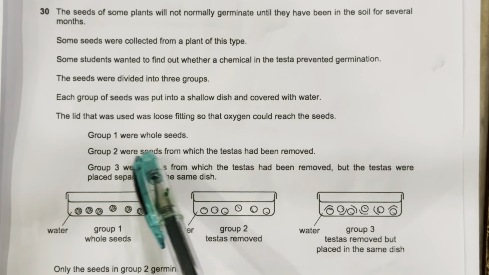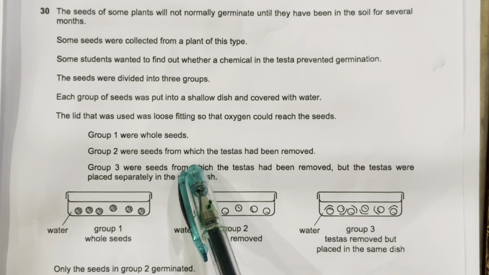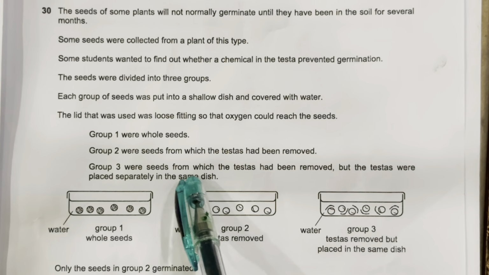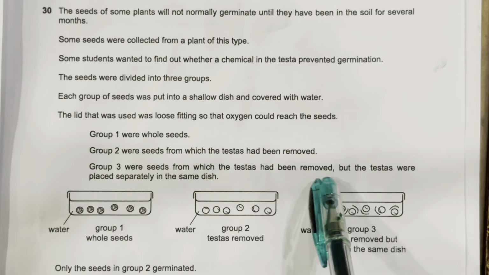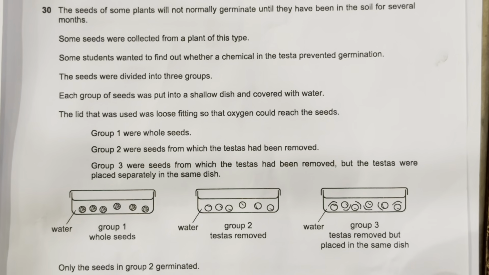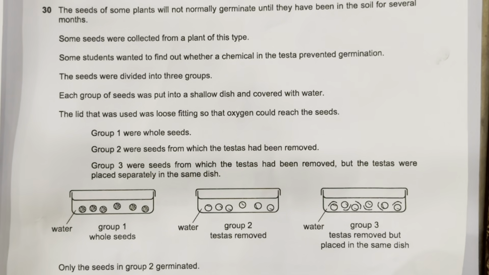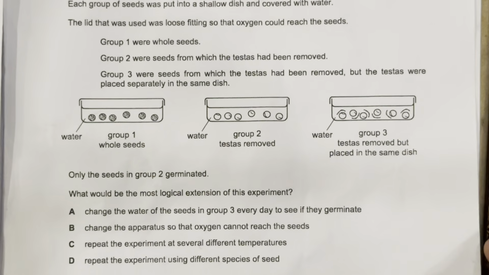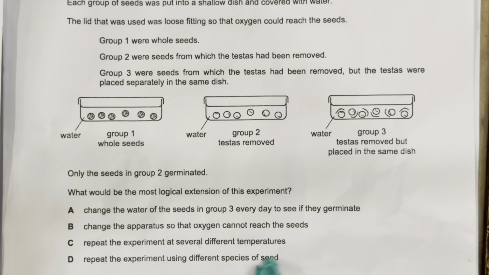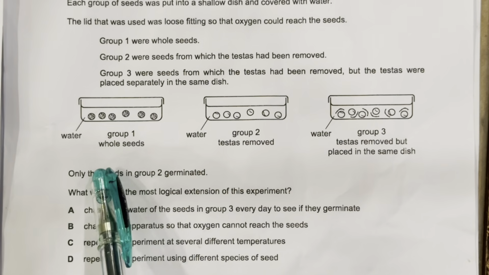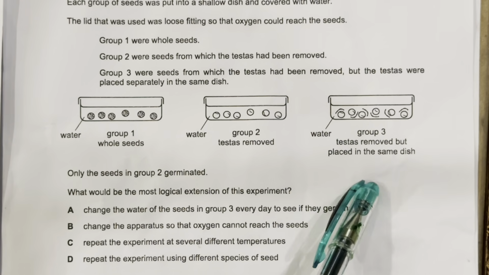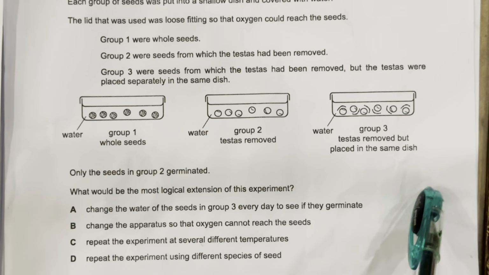Group 1 were whole seeds. Group 2 were seeds from which the testas had been removed. Group 3 were seeds from which the testas had been removed, but the testas were placed separately in the same dish. We can see from the figure that only seeds in group 2 germinated. It means group 1 and group 3 didn't germinate. Okay, because group 1 had whole seeds. This is why. And in group 3, the testas were removed but placed in the same dish. It means the water is not replaced.